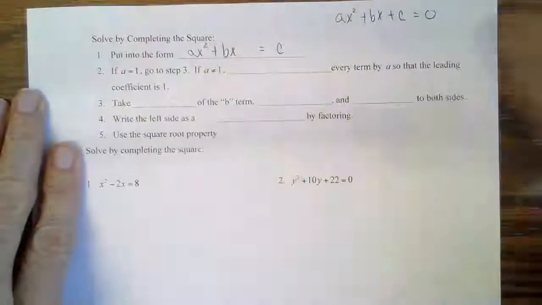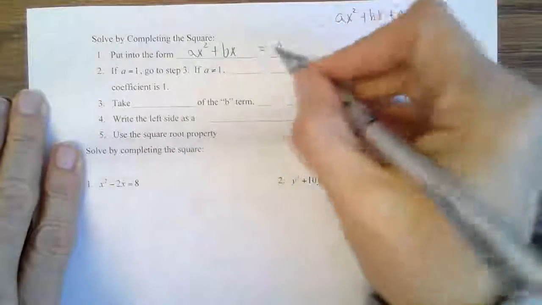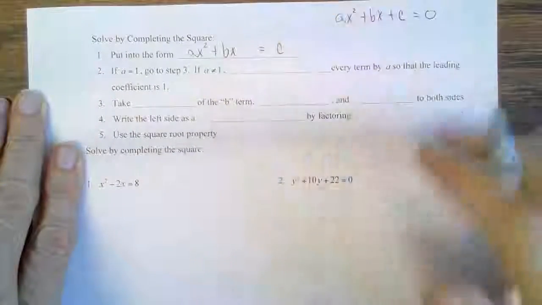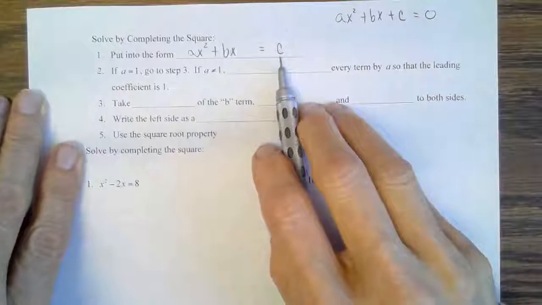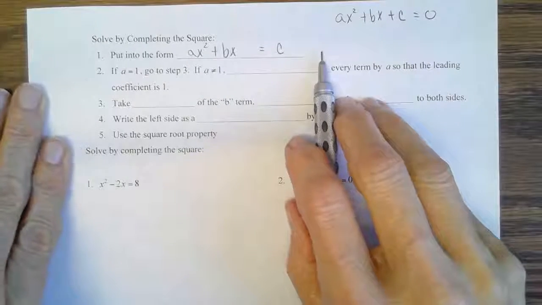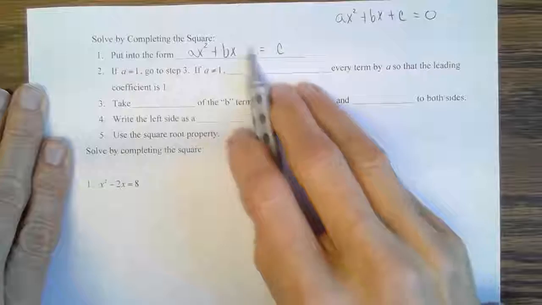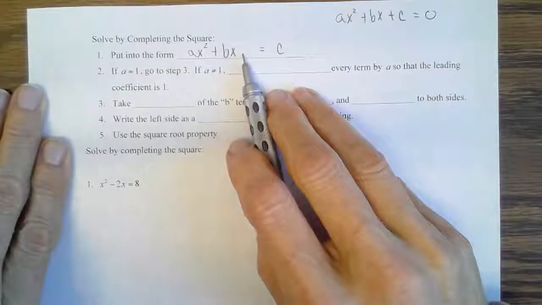Now c is just a number. It could be positive, negative, it doesn't matter. You can put plus c or minus c or whatever. But you just want to take the number and put it on the right-hand side of the equal sign. You're going to want to leave some space here also in order to complete the square.